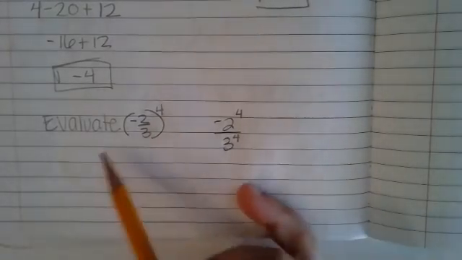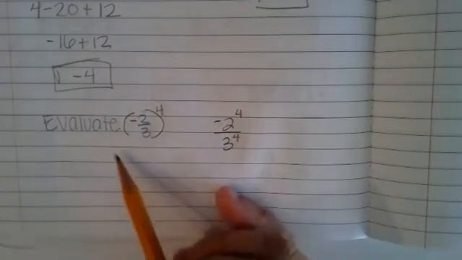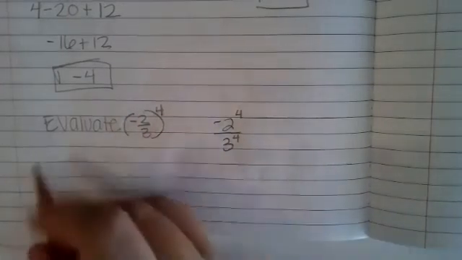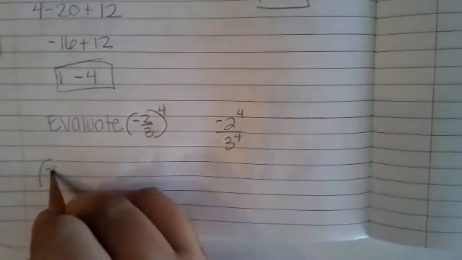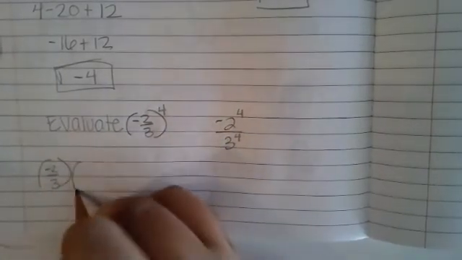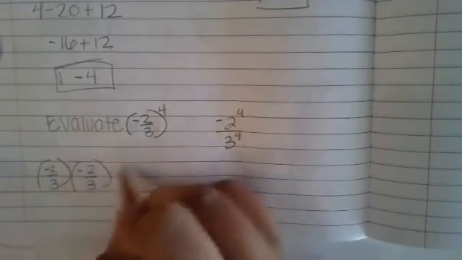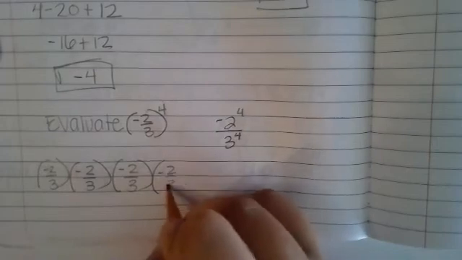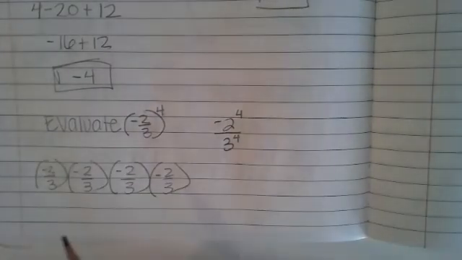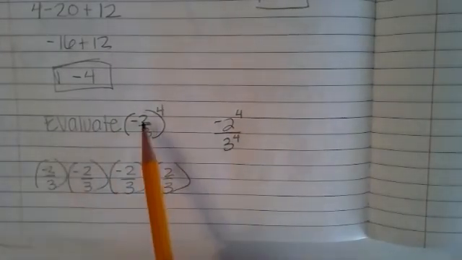So I want to remind you that when solving, you can always write things out in expanded form. So negative 2/3 to the 4th looks like this. Negative 2/3 times negative 2/3 times negative 2/3 times negative 2/3. The 4th tells me how many times I'm writing this factor.